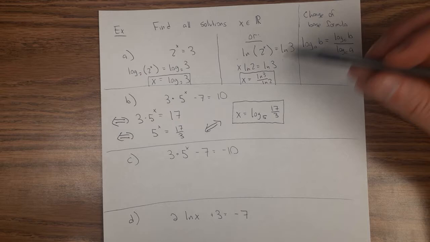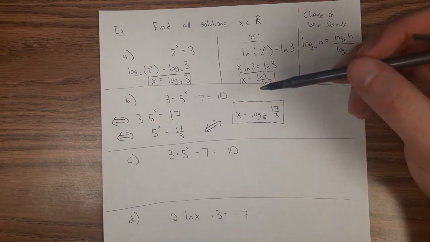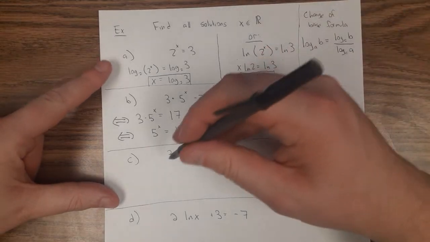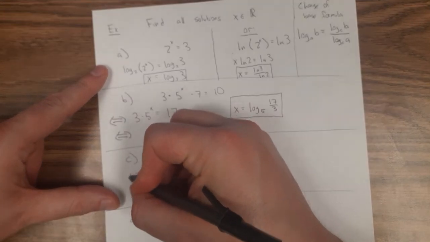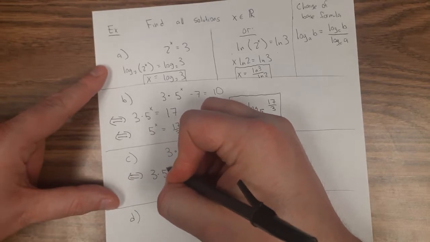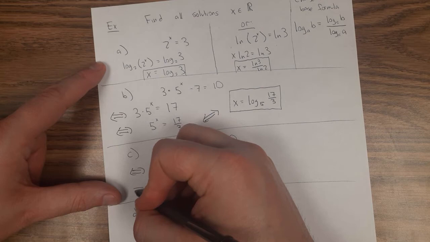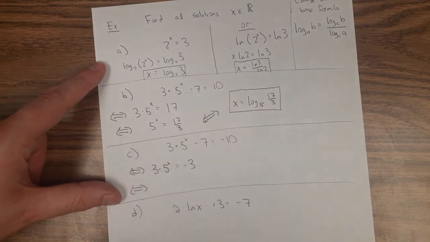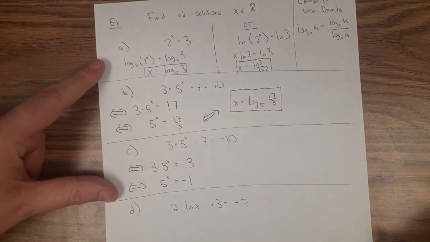Let me do another one. This one's almost the same as the last one, except it's a -10 instead of a 10. So let me go fast here. This is if and only if 3 times 5 to the x equals -3. Multiply both sides by a third. 5 to the x equals -1.